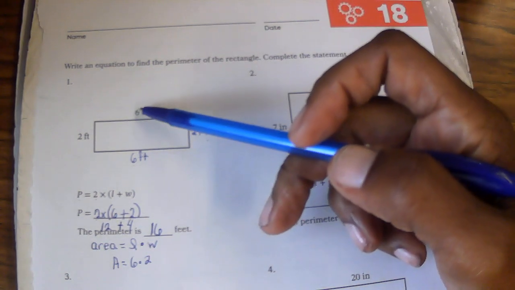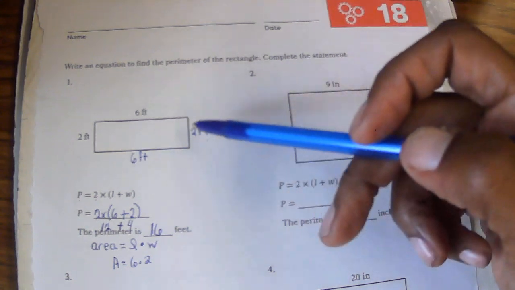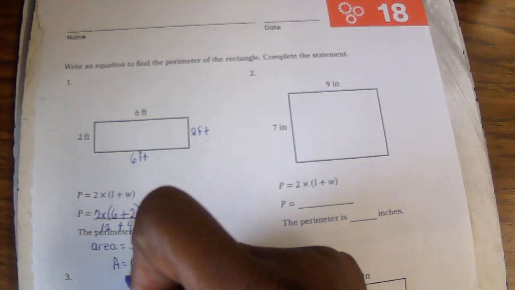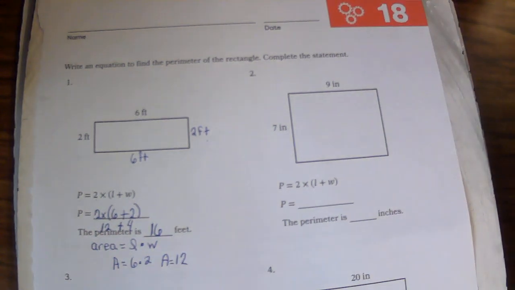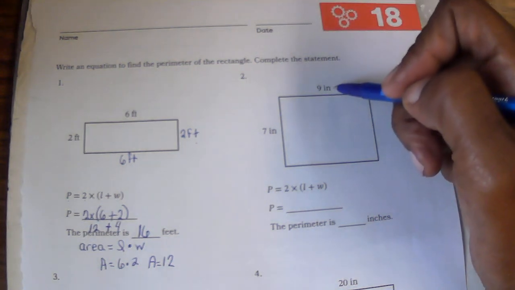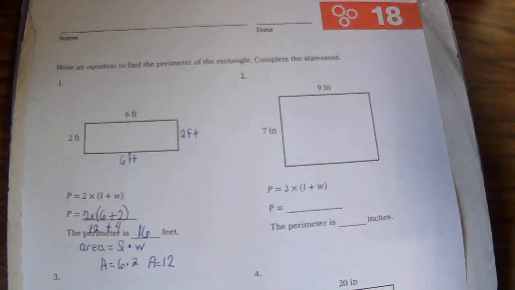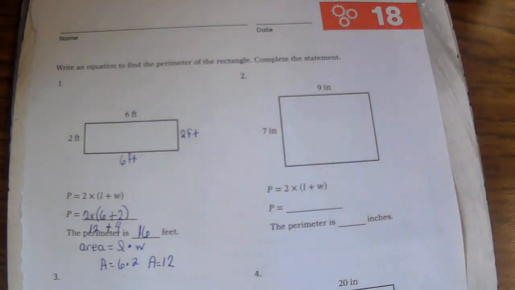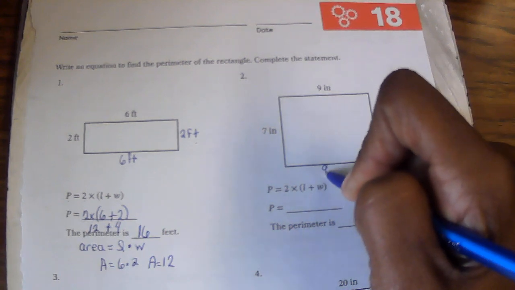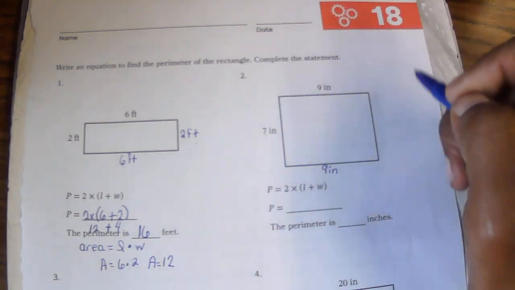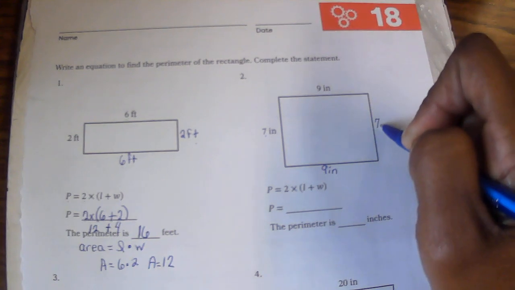Okay, so we're going to do a width times a length, so we're going to do 6 times 2, and that gives us 12. So our area equals 12. Okay, now we're going to do another one here. The top is 9, so the opposite side is, what's that C word? Congruent, or what's the E word? Equivalent. We don't say the same anymore. Congruent or equivalent. So the top is 9 inches, so is the bottom. If this side is 7 inches, the other side is also congruent or equivalent, also 7 inches.